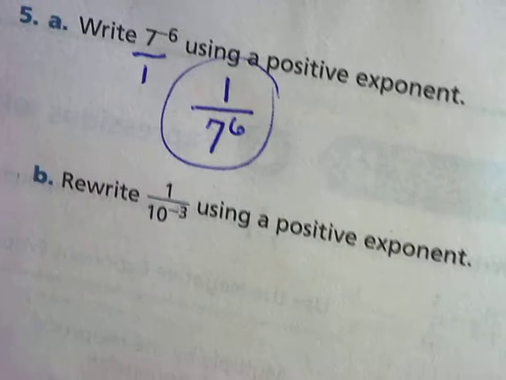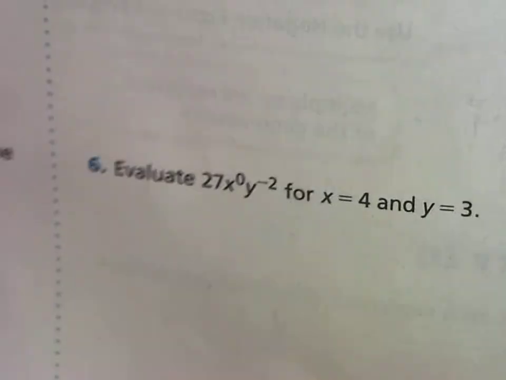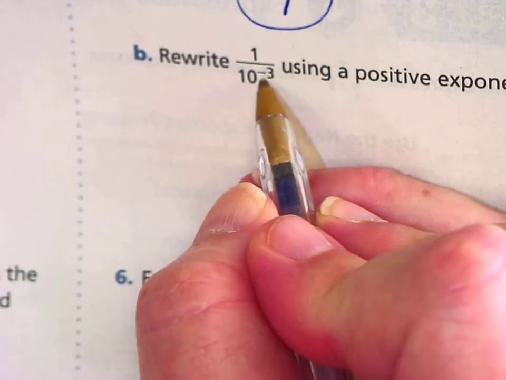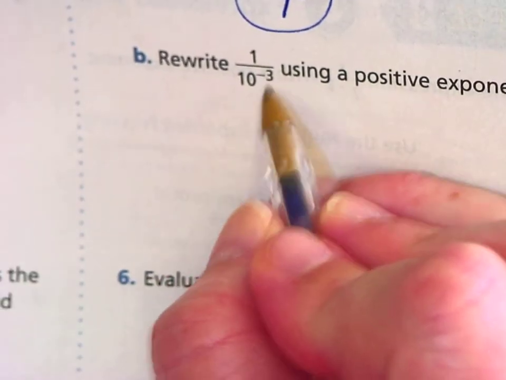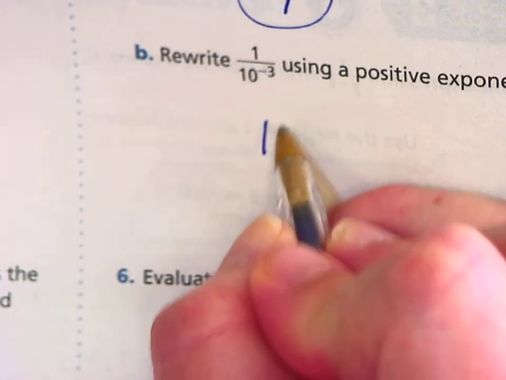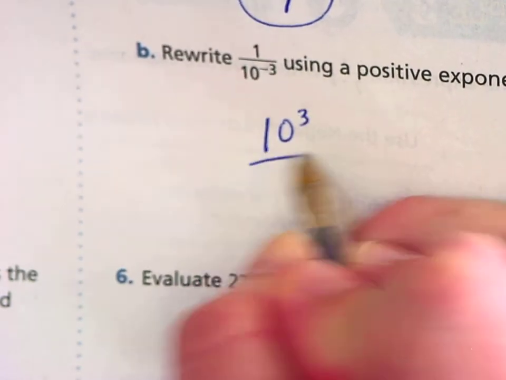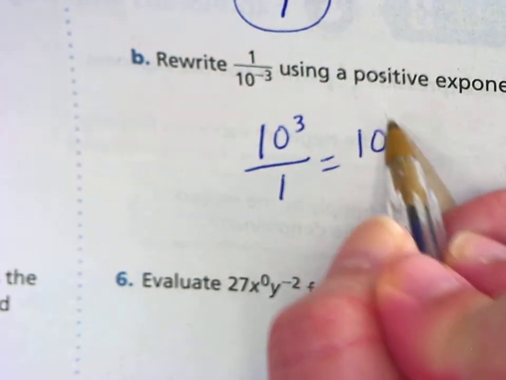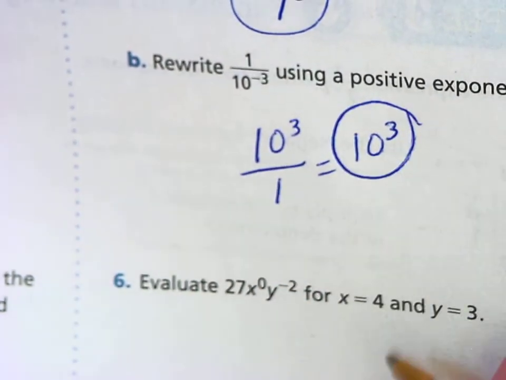Now if it's already a fraction, let's look at this one underneath it right here. Notice this has a negative exponent. We need to solve that, but it's already a fraction. So you're going to flip this fraction. The 10 cubed moves to the top, the 1 moves to the bottom, and then 10 cubed over 1 is just 10 cubed. You don't need the 1 anymore.